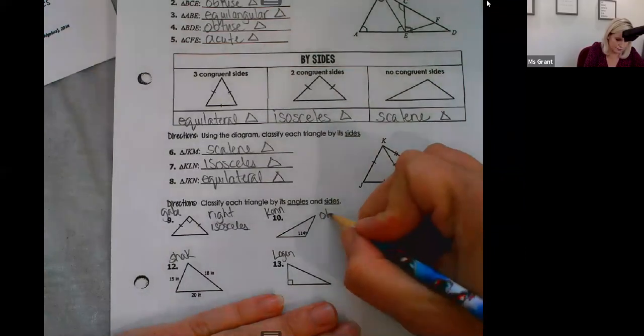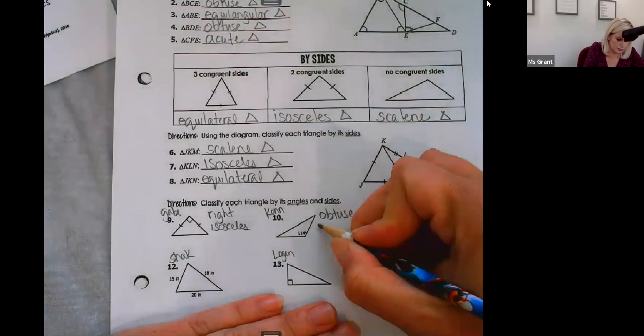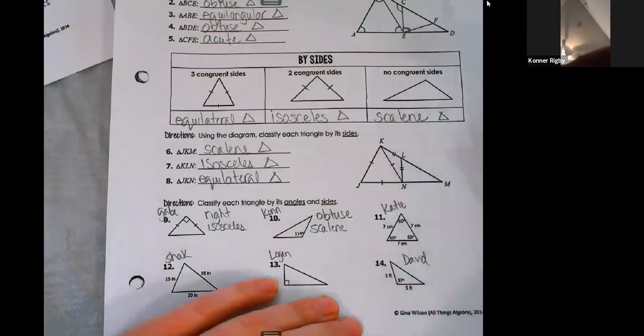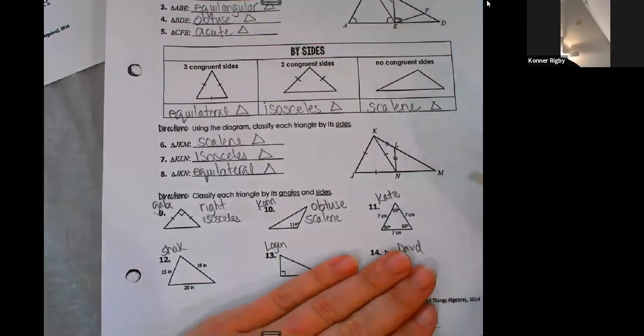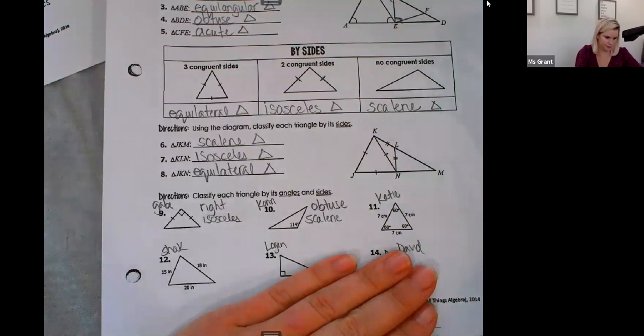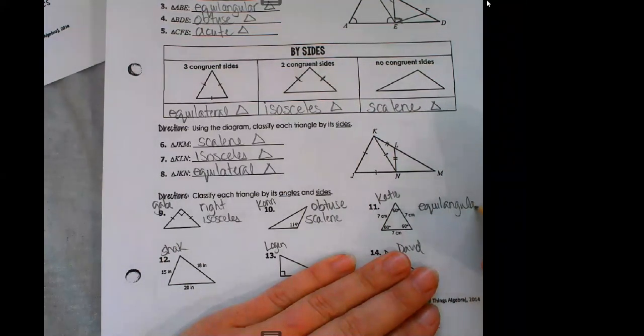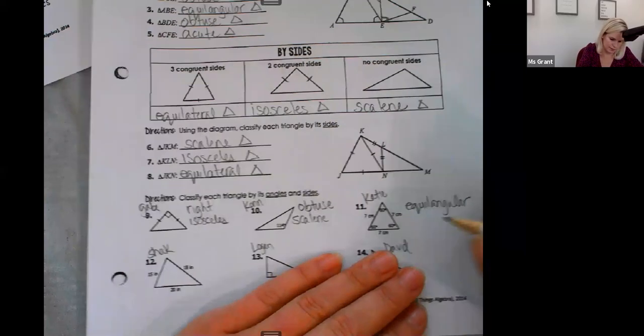That's right. Obtuse, scalene. Number 11, Katie. Equilateral, equiangular. And yep.